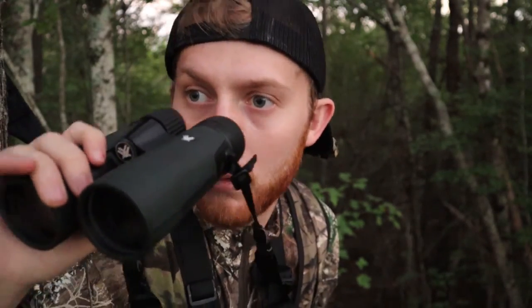Oh, there's another one over there. Dang, it took my camera a minute to get that lightened back up. I was about to say it ain't that dark in here. Yeah, it's another doe.